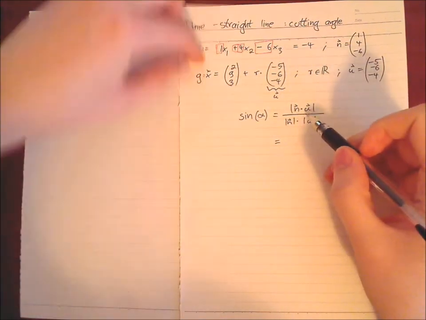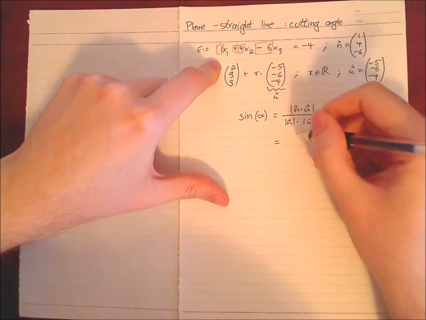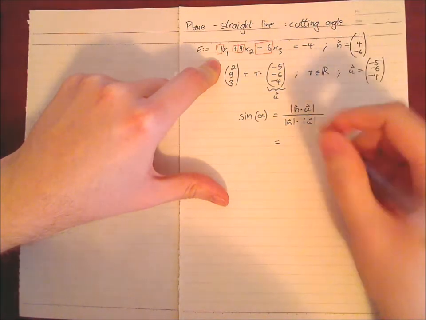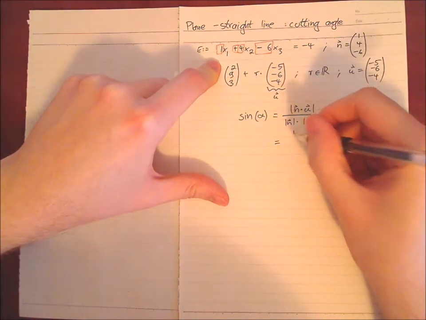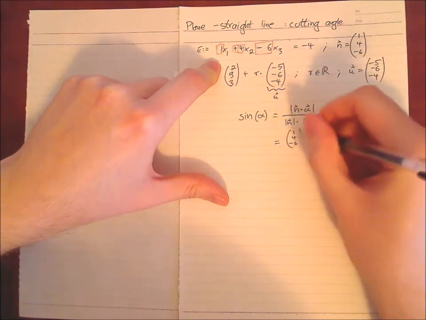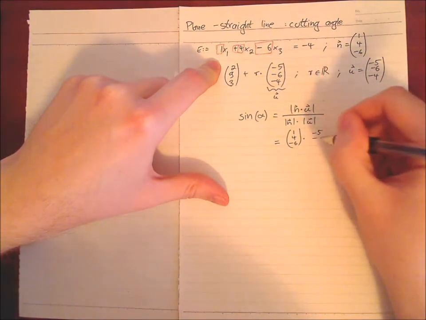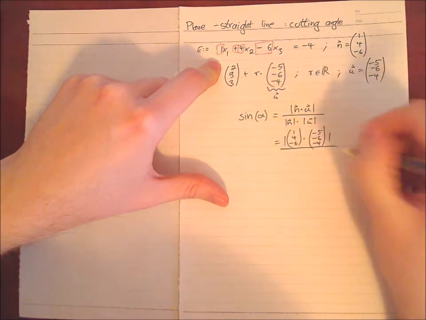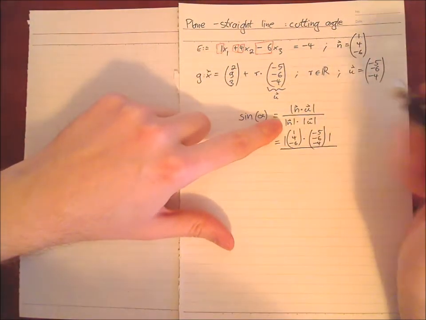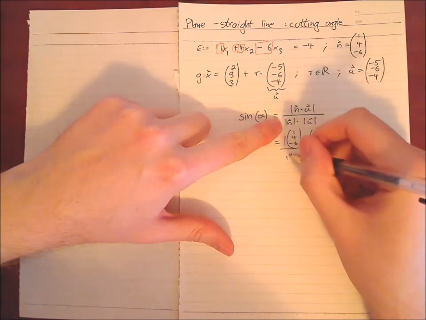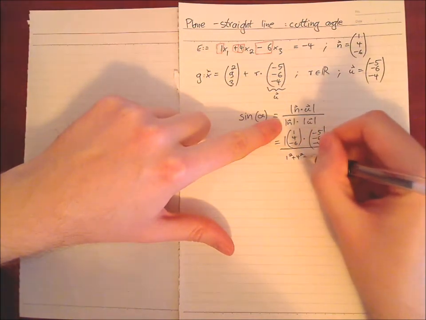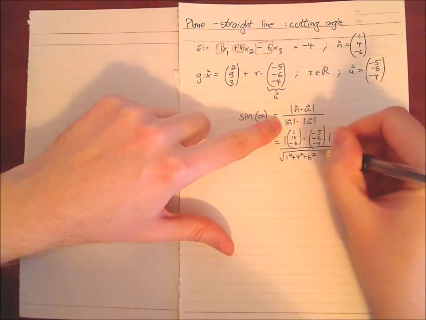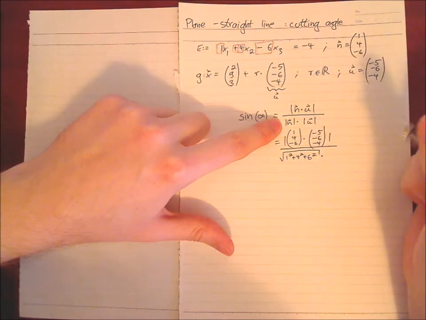So we say n times u. As I said, we take the vectors from above, so we have (1, 4, minus 6) times (minus 5, minus 6, minus 4). Then we take the absolute value, divided by the absolute value of n, which is the square root of 1 squared plus 4 squared plus 6 squared, times.